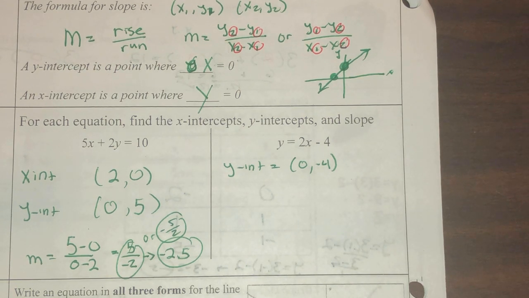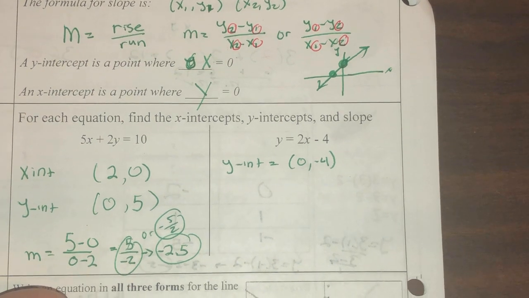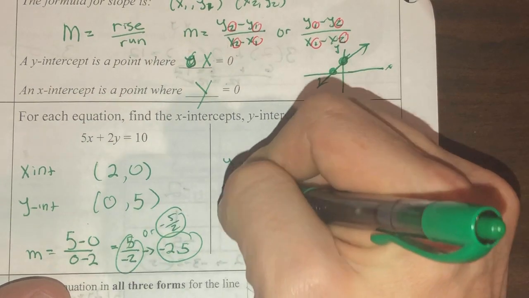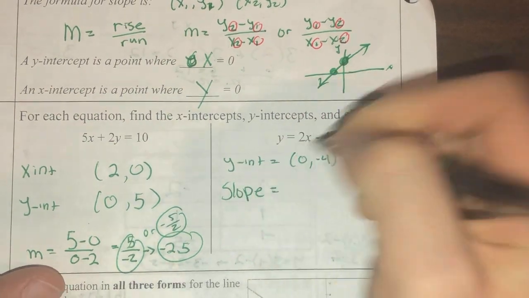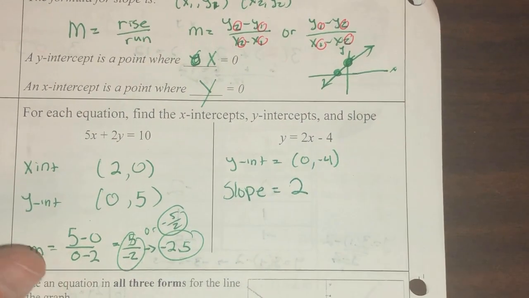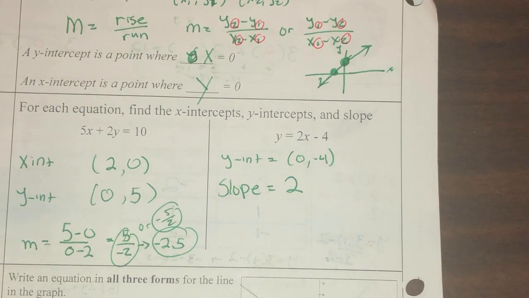If you say the x-intercept is negative 4, that tells me I'm looking at (negative 4, 0). But if you say the y-intercept is negative 4, I'm looking at (0, negative 4). So to be safe, you need to tell me which intercept and both coordinates. I will not give you full credit without both coordinates. It's a location. The slope, we got right off the jump. That's given to us. The slope is 2. Remember, you never have x in your slope.